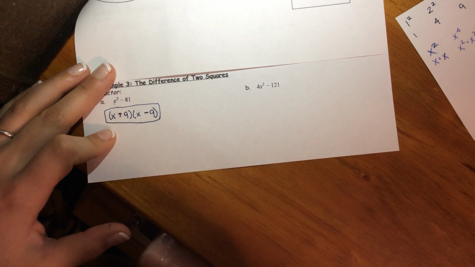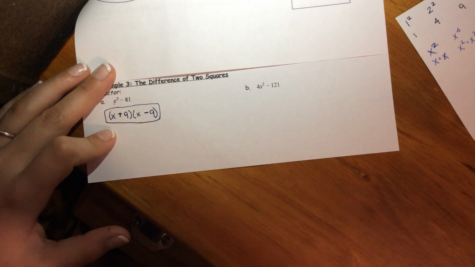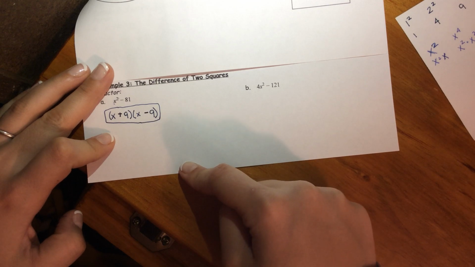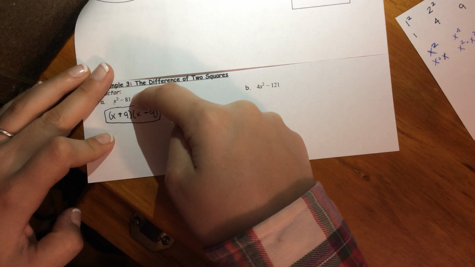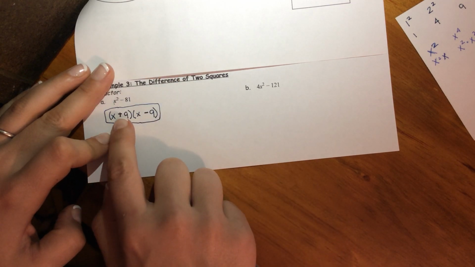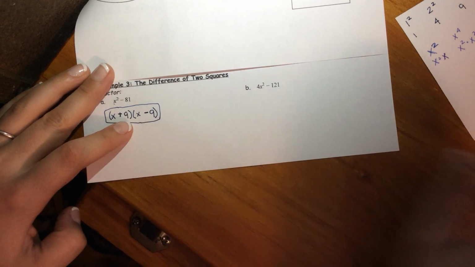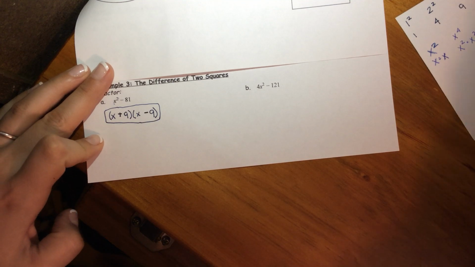Guys, as always with factoring, you can always double check your work by taking this, FOILing and multiplying, and seeing if you get the same thing in return. Okay? The key thing here is when you have one positive and one negative term, as long as these factors are the same, your middle term should cancel out. What do I mean by that?